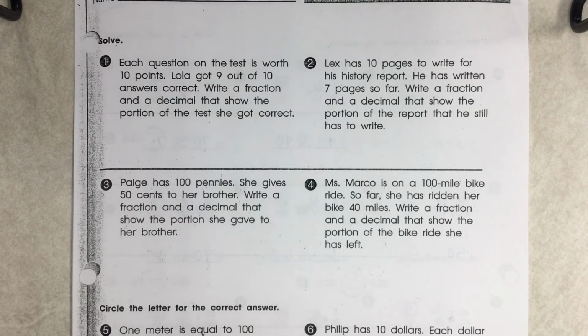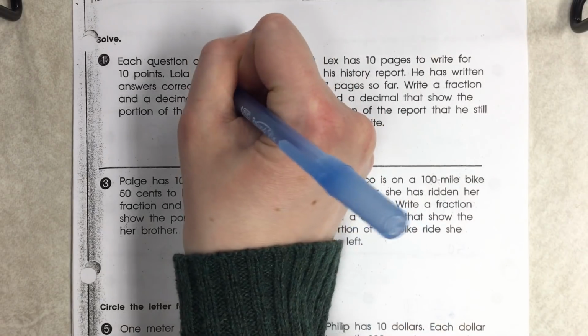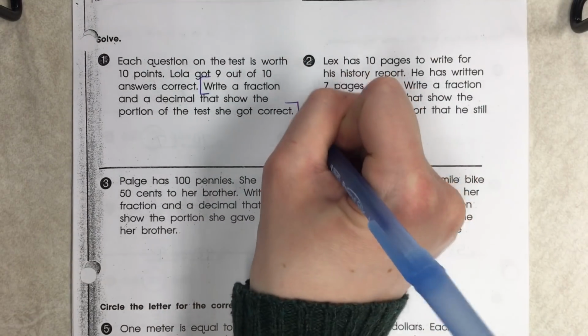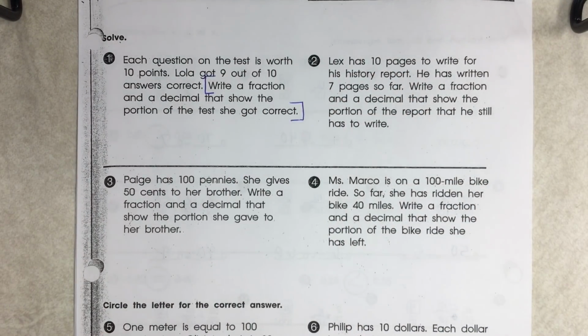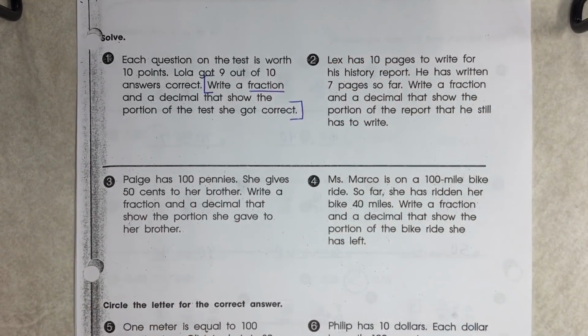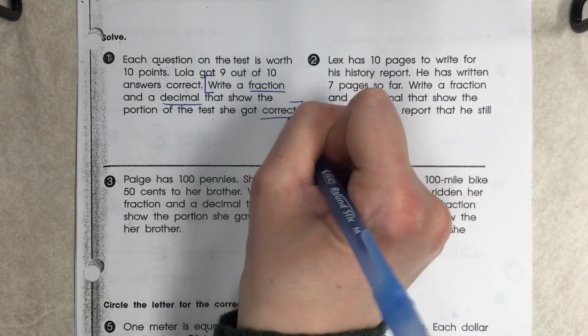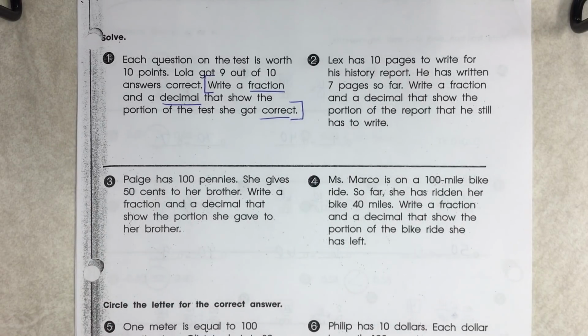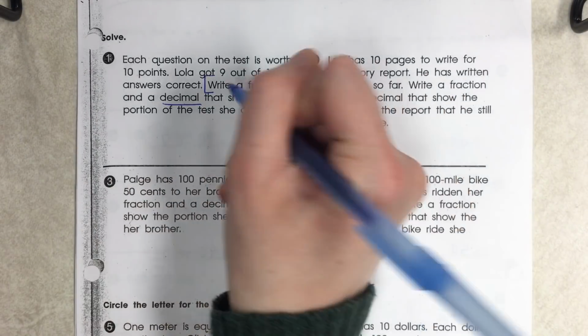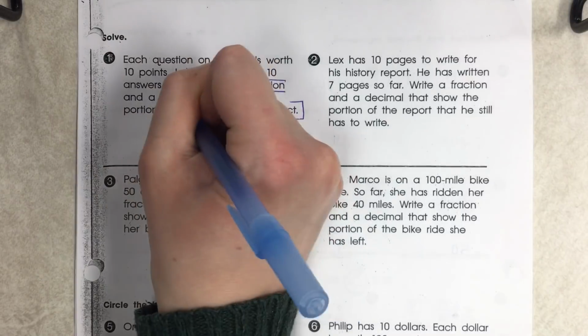So we always bracket the question. This time there isn't a question. It's not asking us what to do, it's telling us what to do. And it's telling us to write a fraction and a decimal that show the portion of the test she got correct. So here's what we need to pay attention to. We need to write a fraction, we need to write a decimal, and the part that we're focusing on is what she got correct. So our correct part is going to be our numerator, which we know is the part we're focusing on. So all we need to know here is that she got 9 out of 10 correct.